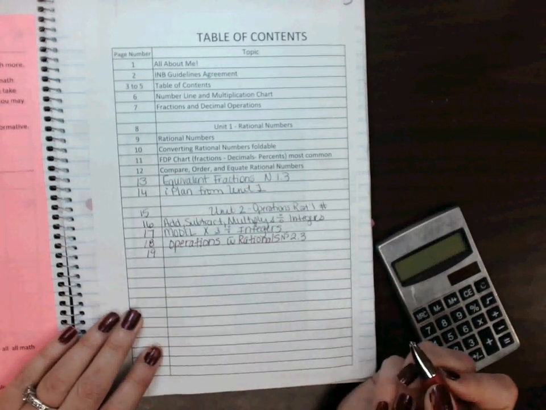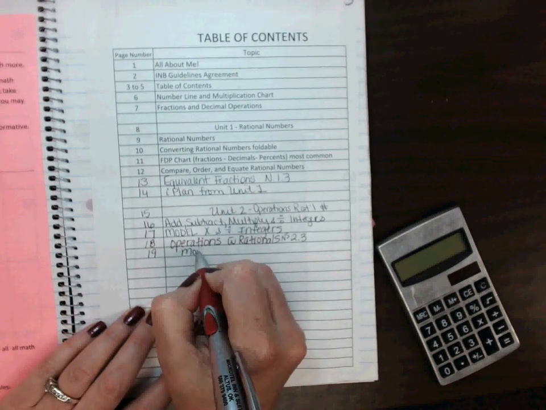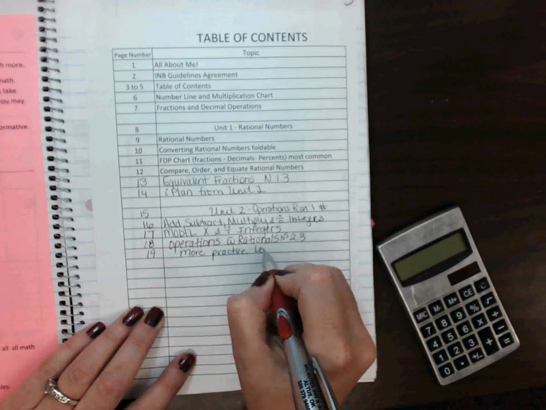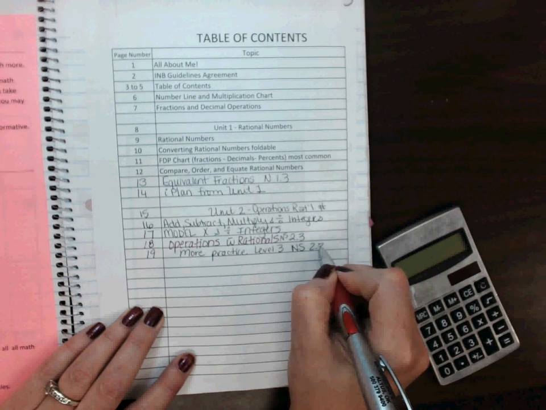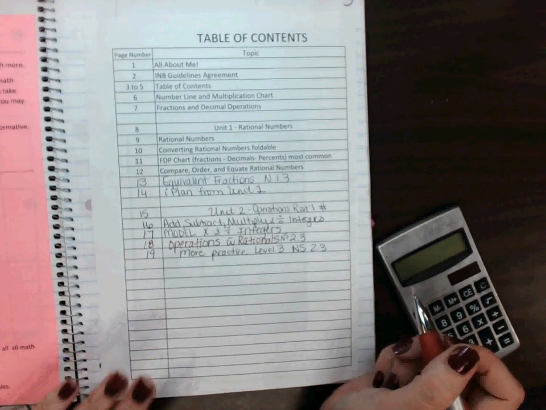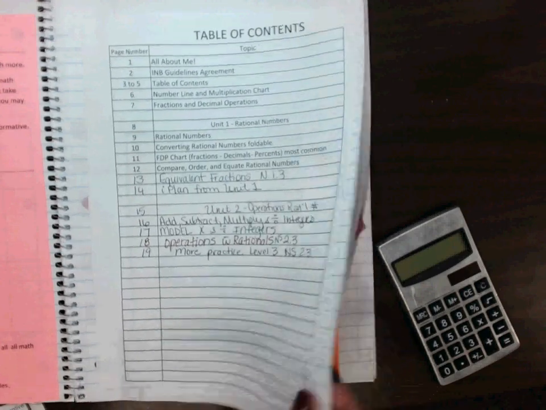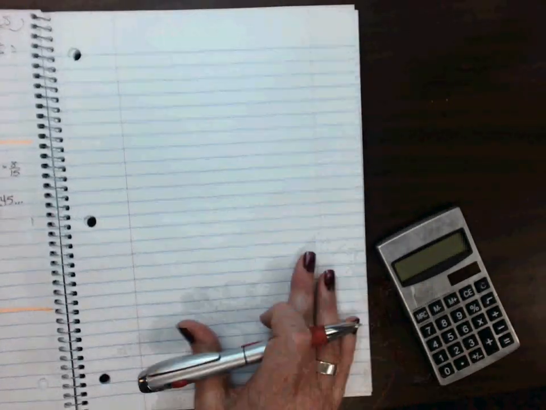So page 19 for me could be something different from you. We're going to do more practice. These questions are level 3, number sense 2.3. Okay, so more practice with level 3 questions on number sense 2.3. And then turn to page 19.